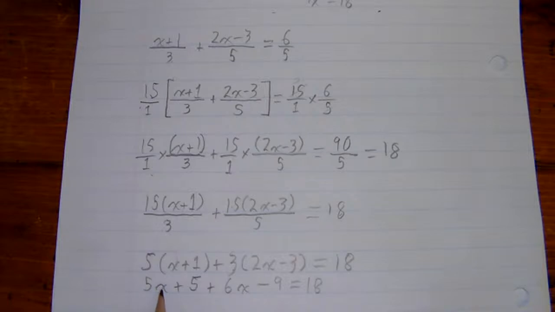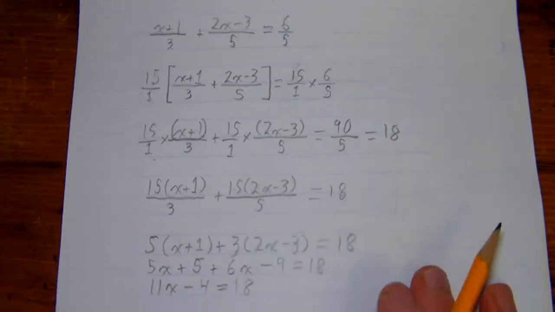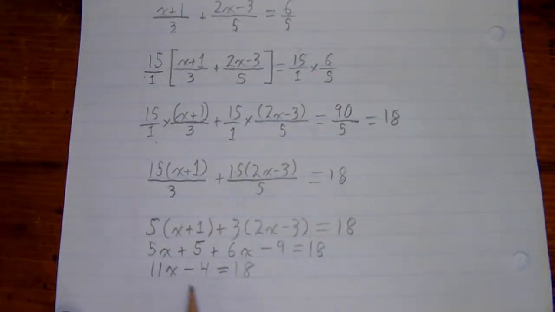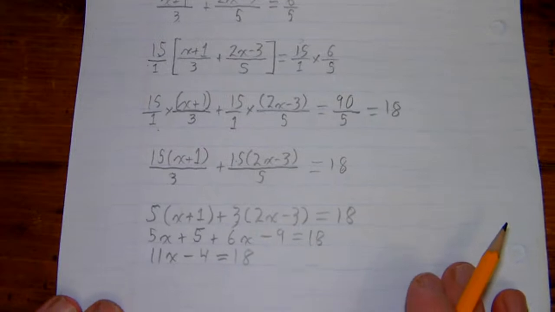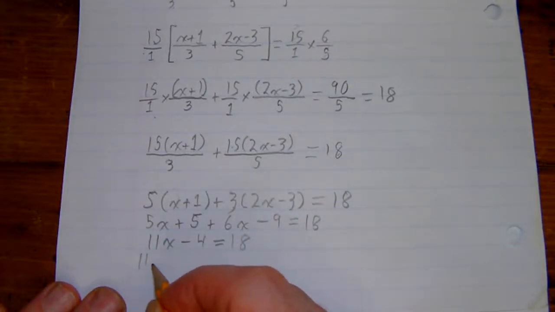And now we can collect like terms. 5x plus 6x is 11x. 5 minus 9 is negative 4, equals 18. And now you can see that things are as simple as the very first equations that we did early on in the first week of the semester. So let's finish it from here.